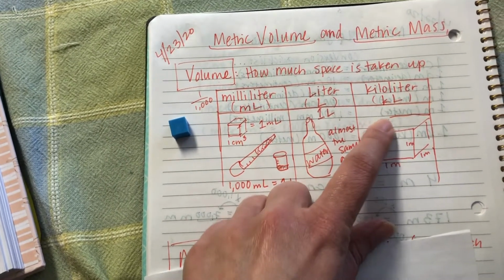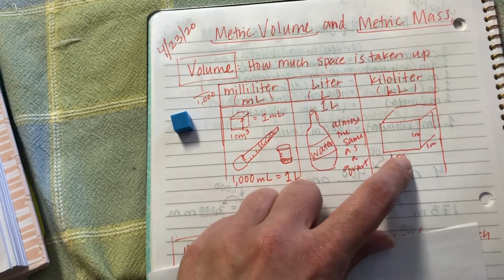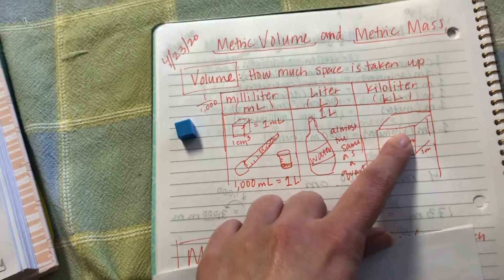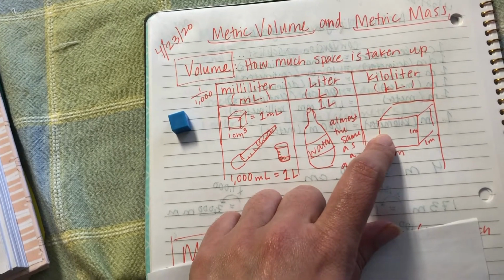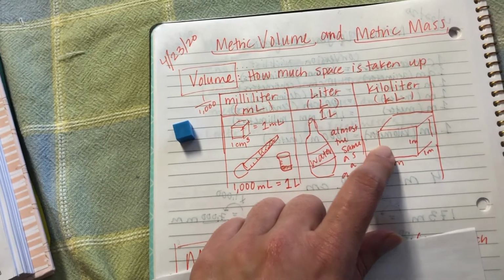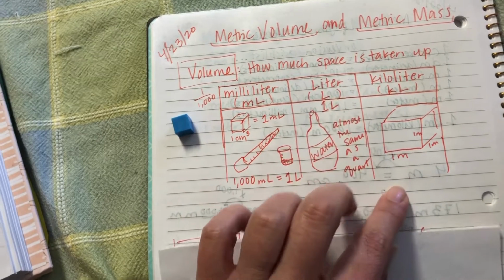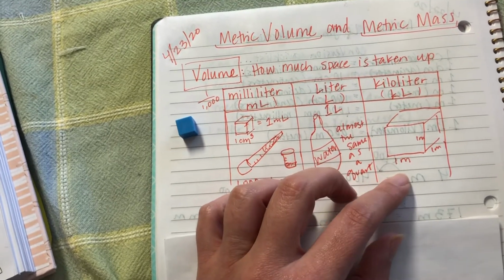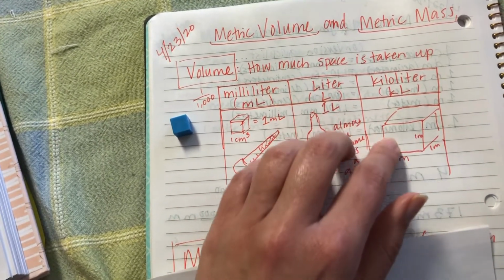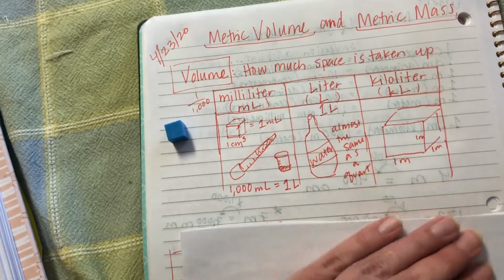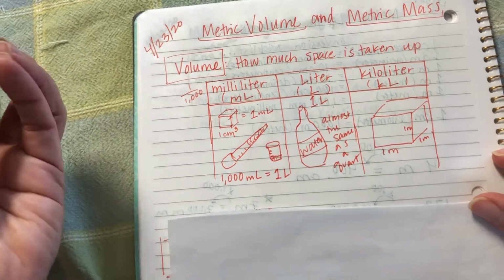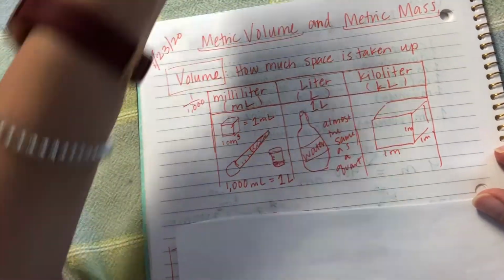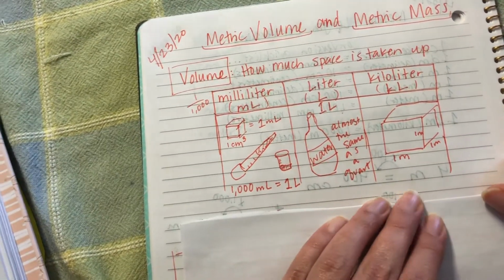So if we were to fill that box that was 1 meter by 1 meter by 1 meter with water, that would be the same as a kiloliter. Okay, so it's a large amount. So we might use swimming pools to think about this amount of water, or lakes. Okay, so it's not used super frequently, but I felt like it would be helpful for us to know.